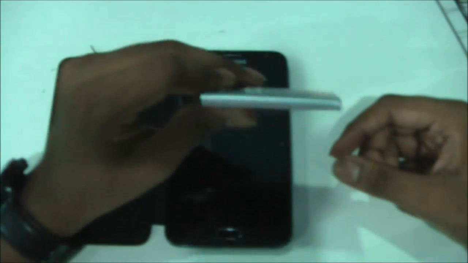And if it's still flickering, it's time to change the battery. Why do I say that? Why is the battery the issue? So this is the battery that I started off with, which means the battery which I got the phone with.